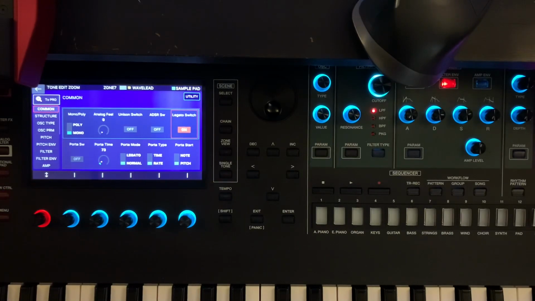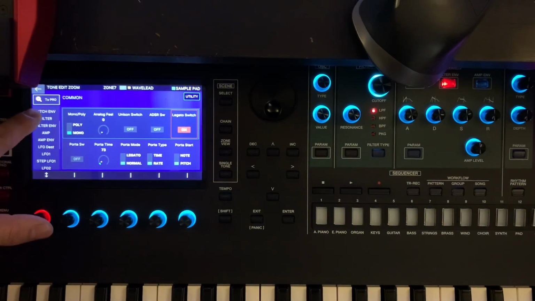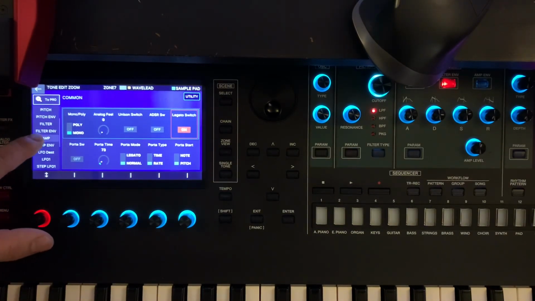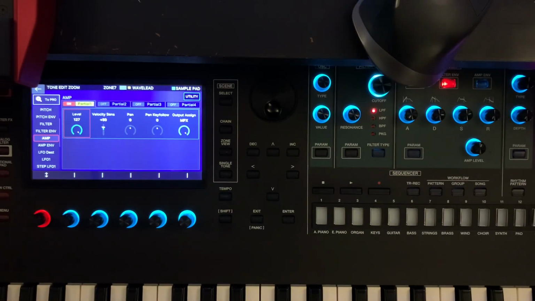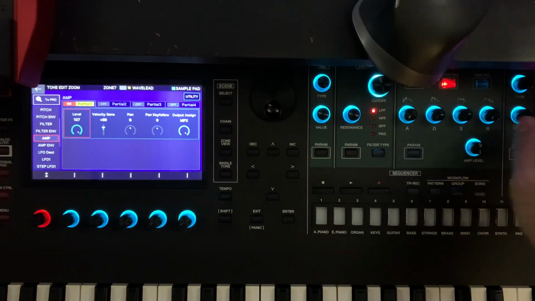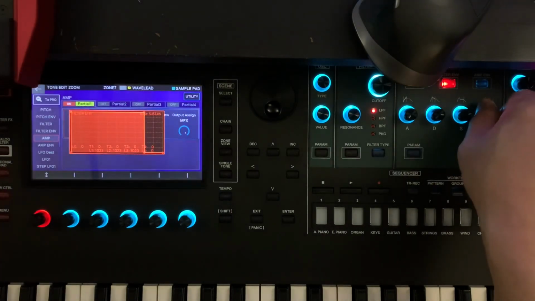Real close. The Amplitude Envelope, filter, on partial one, I think. Let's see what's going on here. Let's just cut off the release.